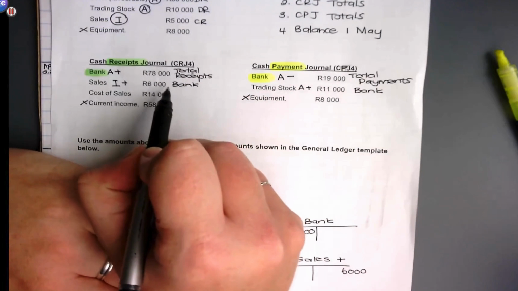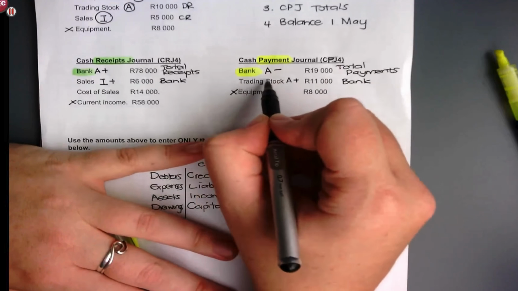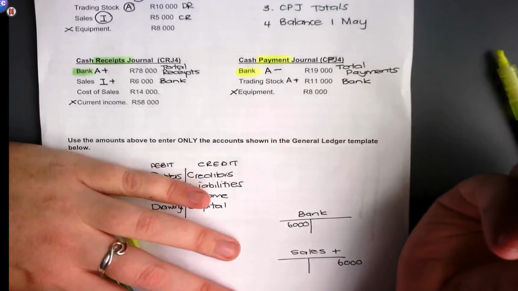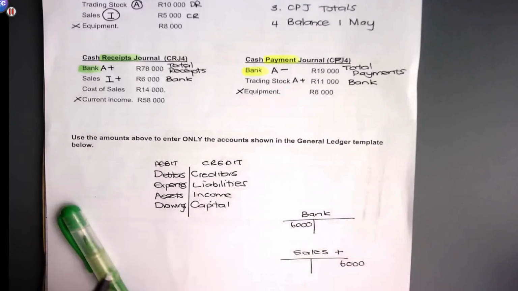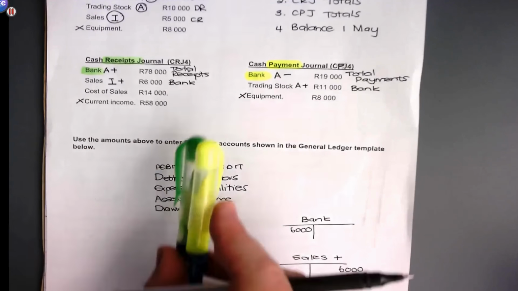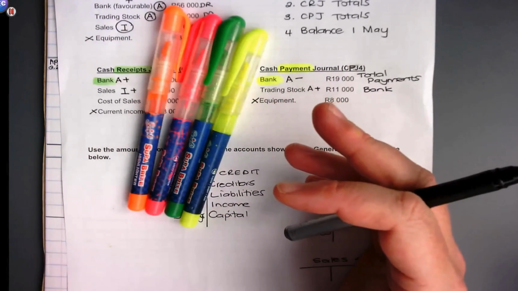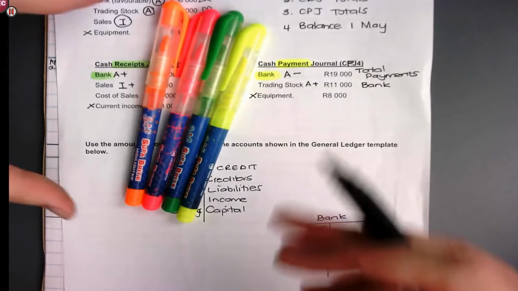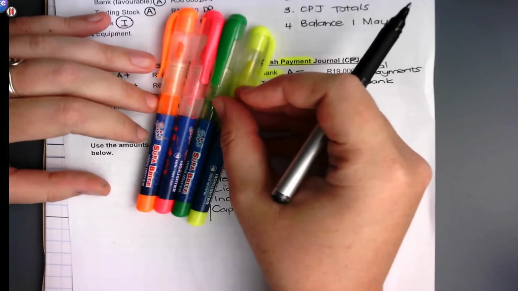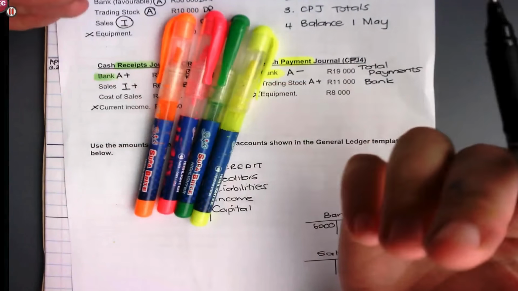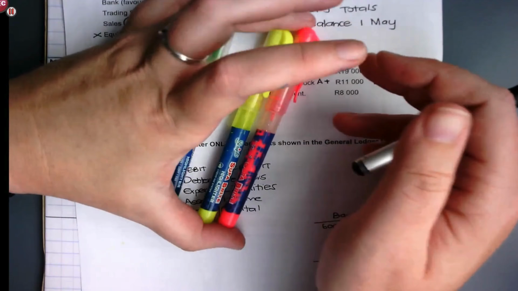So essentially everything that affects your bank account, like sales, current income, trading stock and equipment, anything that affects your bank, we call bank. Cost of sales, however, does not affect your bank account. So let me use a scenario. You come into my business, all right, and I sell stationery for a living: highlighters and pens and pencils, different types of colorful stationery. Anyone who knows me knows that I love highlighters. When you come into the business, you decide you want to buy 2 highlighters. You're going to buy the pink and the yellow one.